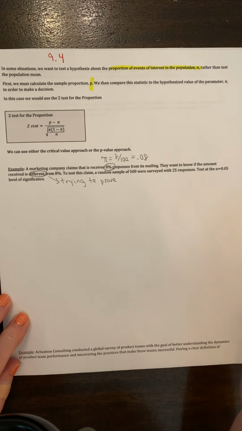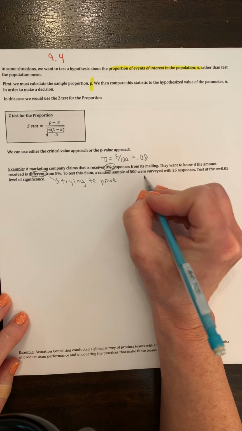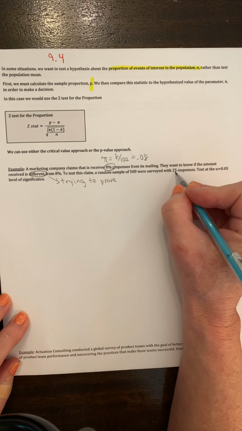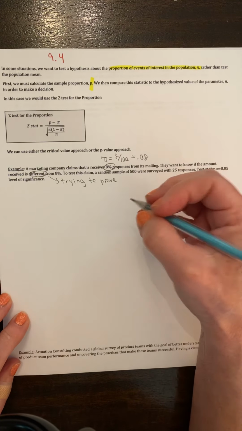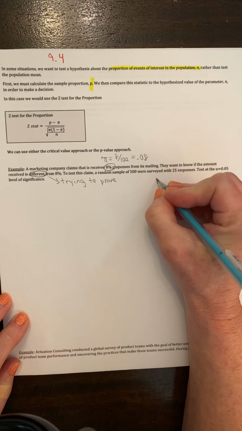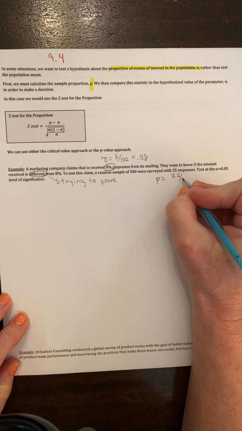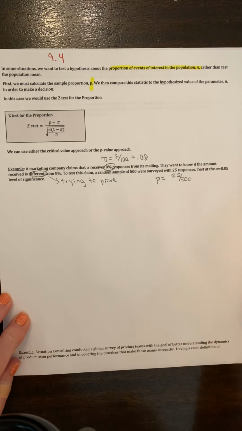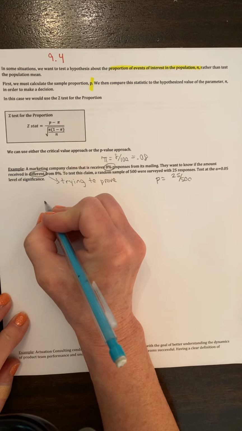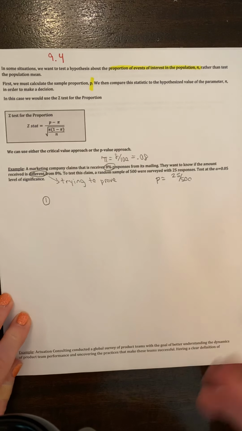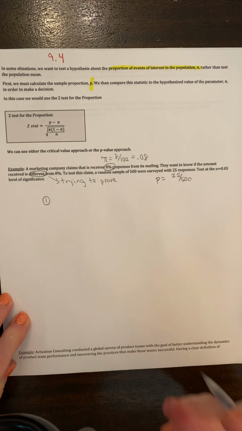And we do have to take a sample. So a sample of 500 yielded 25 responses. So our little p is going to be 25 out of 500. Okay, so you might want to pause right now and try to write your hypotheses.